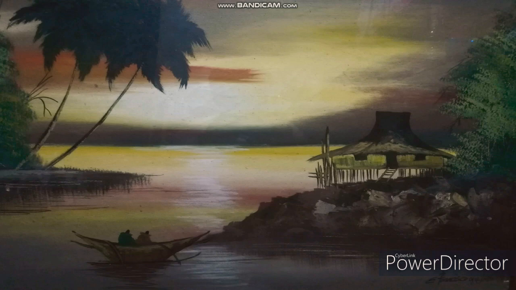Then the third element is the color. As we can see, there are different colors in the painting. The color green can be seen on the trees on the left and right side, which represents growth and renewal in nature. The next color that we can see is yellow, which is the color of the sun, and it indicates positivity and hope in the painting.